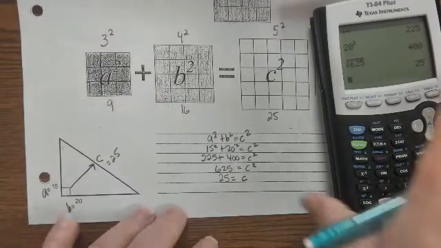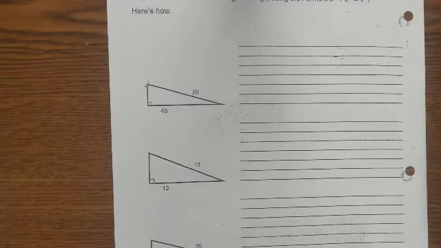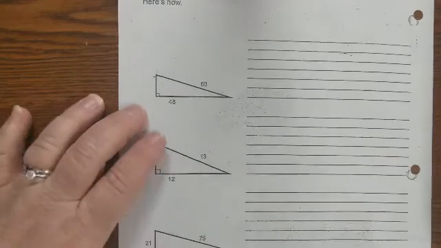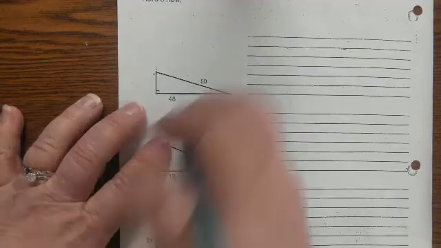Okay? So let's see what happens when we need to find a leg. You're going to be using your algebraic skills. All right? So how do we find the leg of a right triangle using the formula a squared plus b squared is equal to c squared? Now, remember I told you I don't care what you call A or B. All that matters is which one is C.